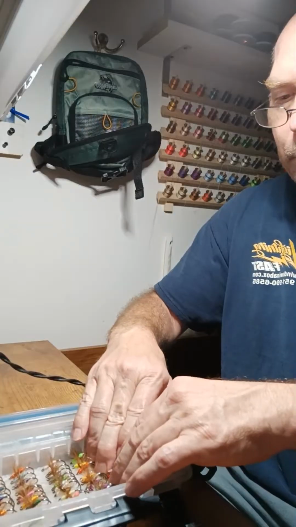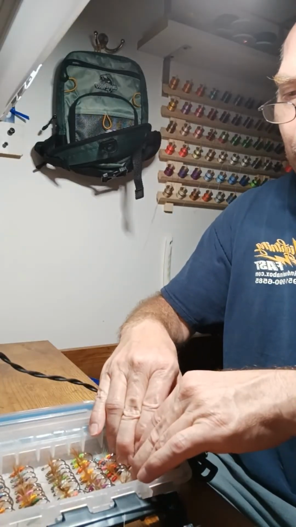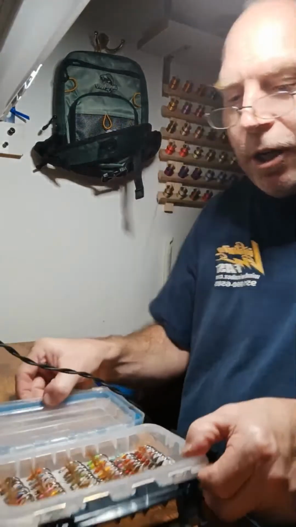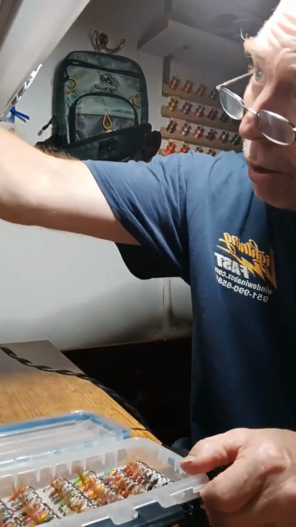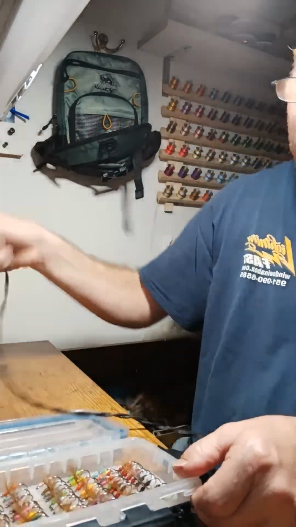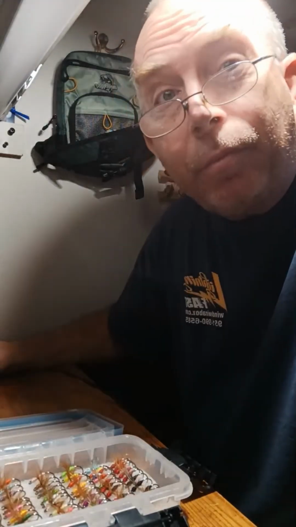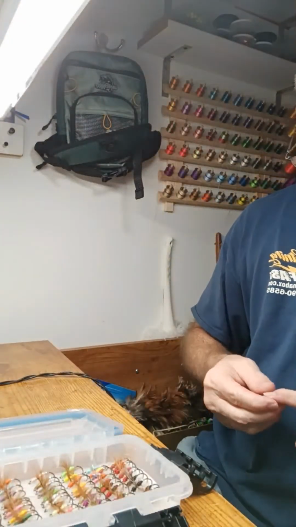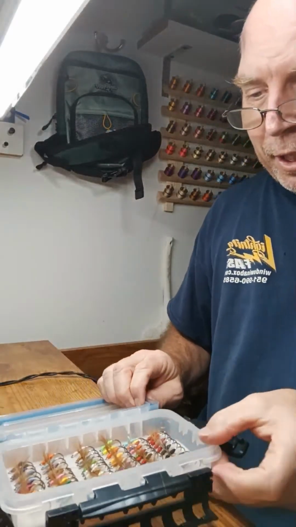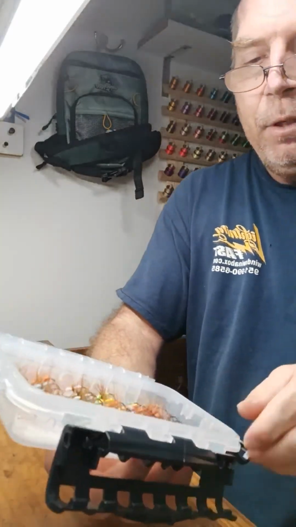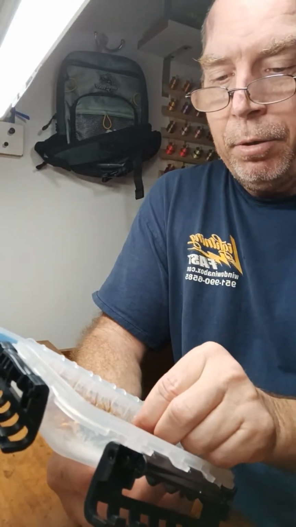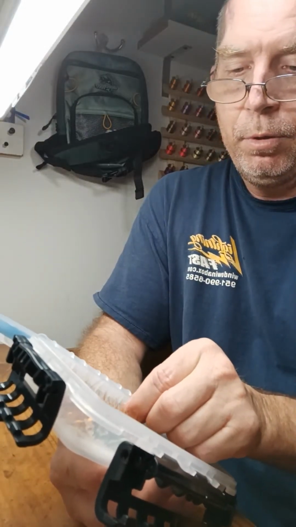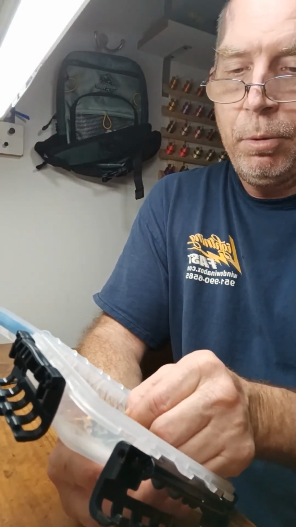So what we're going to do is this. I'm going to come through and I'm going to sort out the flies. And we're going to unplug that. And we can actually turn the bigger light on, just to be on the safe side. Okay, so we're going to sort these puppies out real quick.